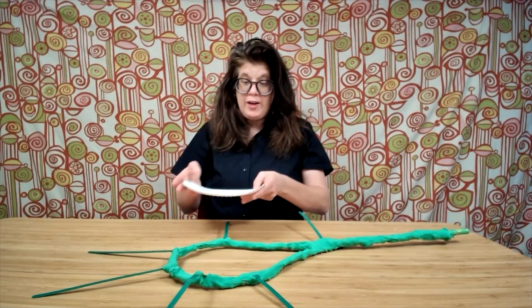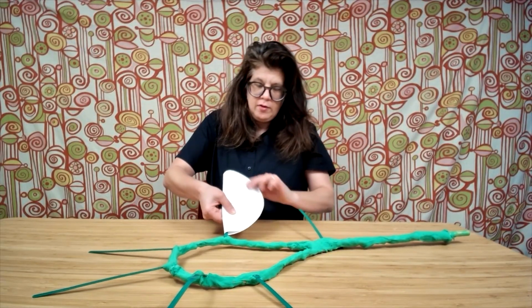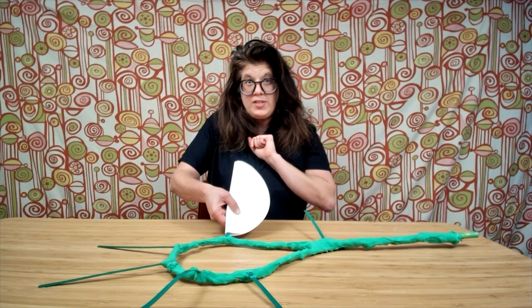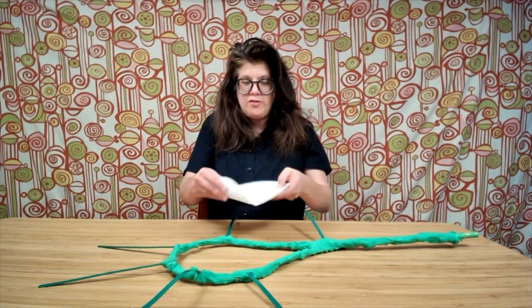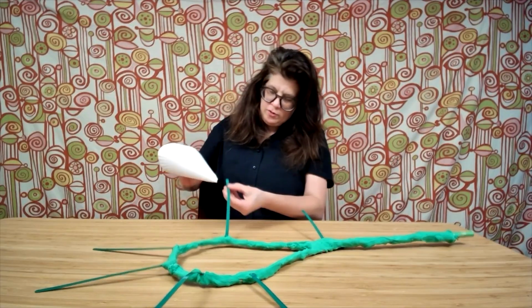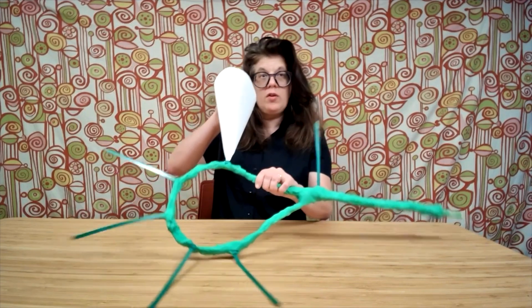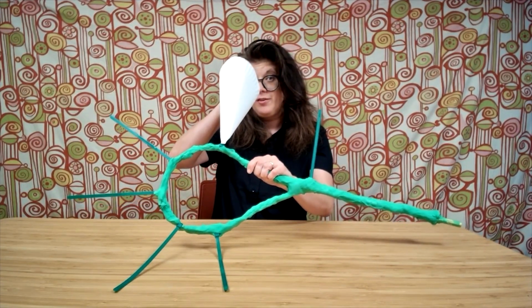This could be folded in half to make a pointy petal, and this could also be rolled into a cone to make a petal that kind of looks like a triangle.